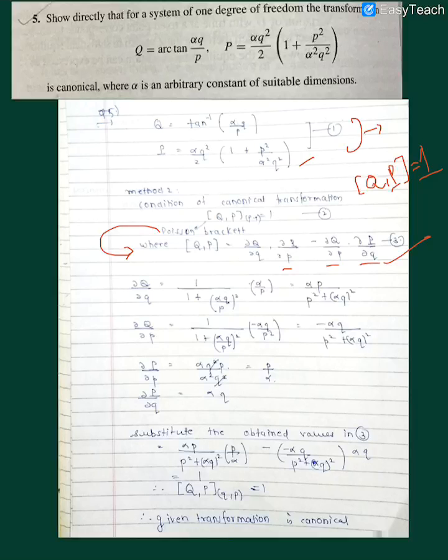I will go on to find these terms first. Partial derivative of capital Q by small q is alpha p upon p square plus alpha q square. The partial derivative of capital Q by small p is minus alpha q upon p square plus alpha q square, and similarly the other two.